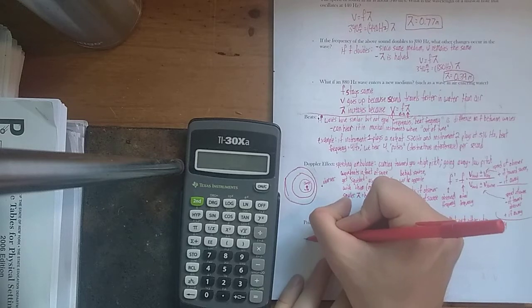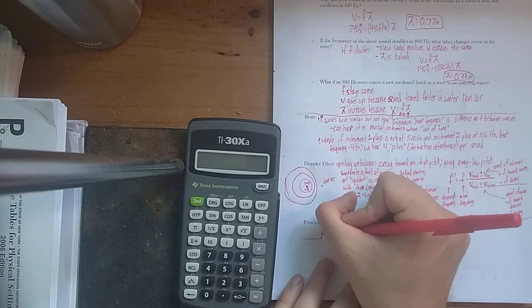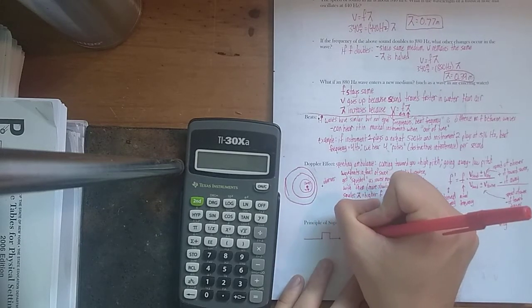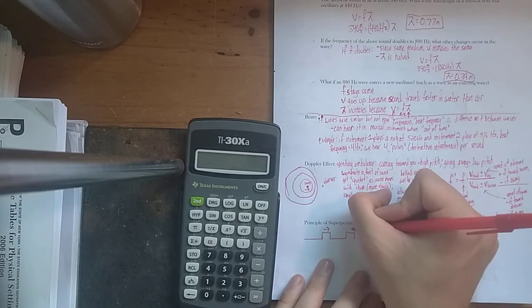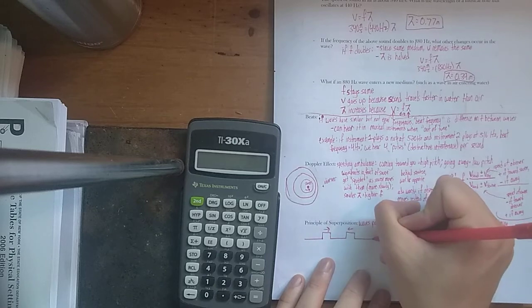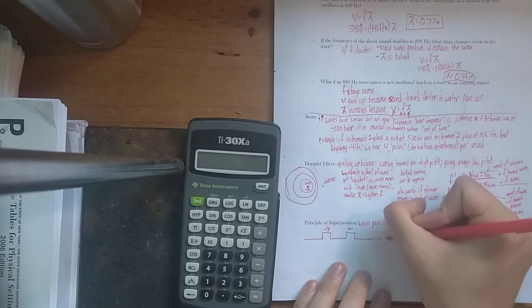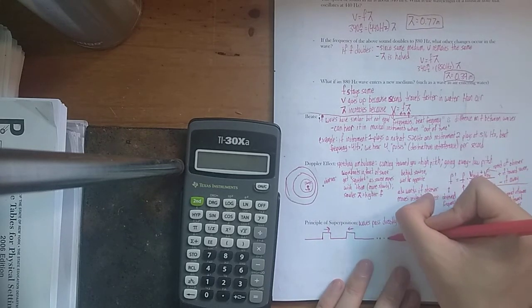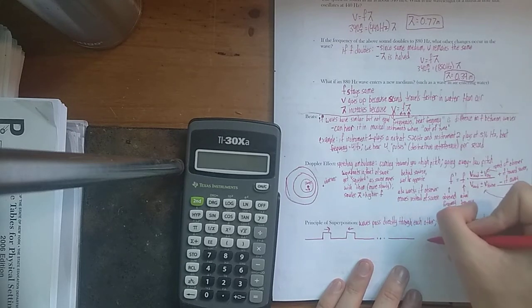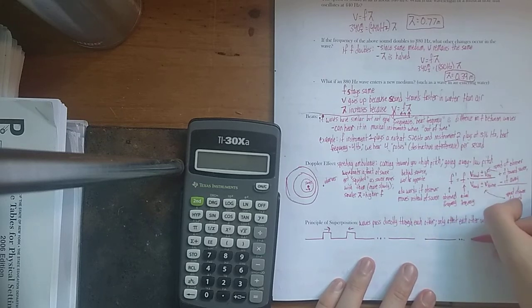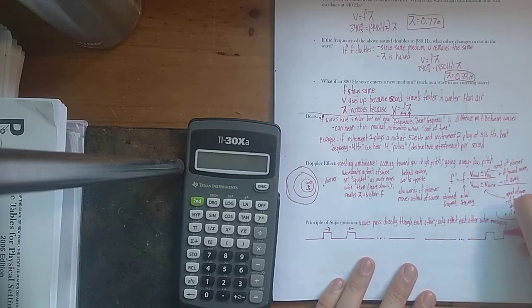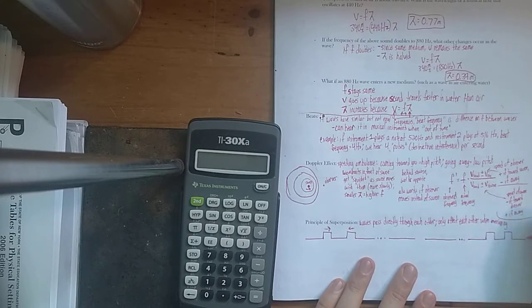So let's say we have our first example here. We have some wave pulses, identical wave pulses. They are moving toward one another. What happens when they overlap? Well, the principle of superposition says that nothing will happen after they are done overlapping. They will simply have moved on without really ever affecting each other. They only affect each other when they're overlapped.